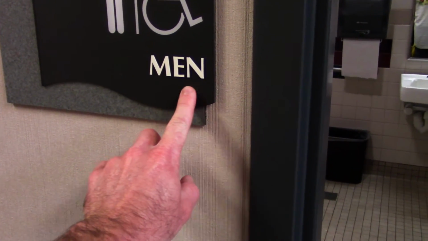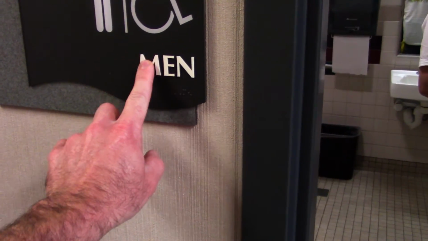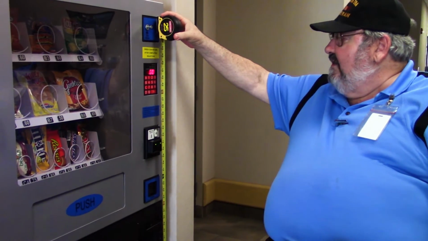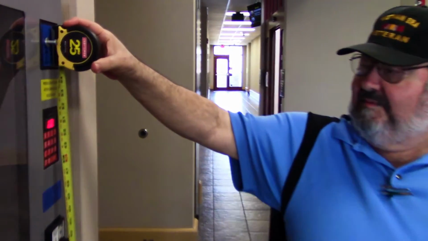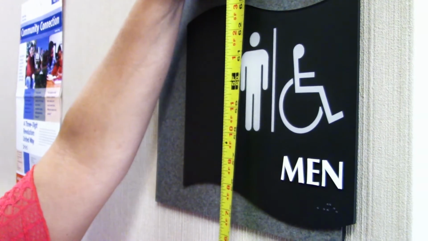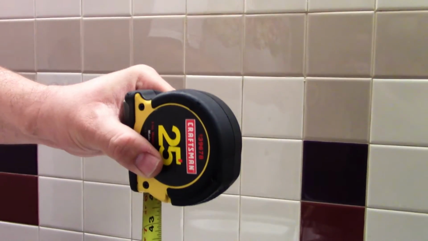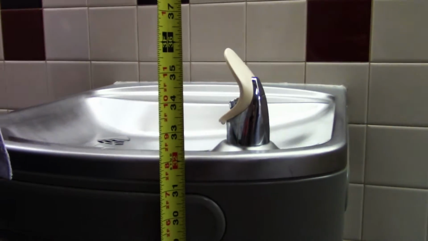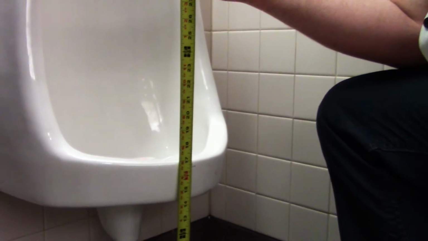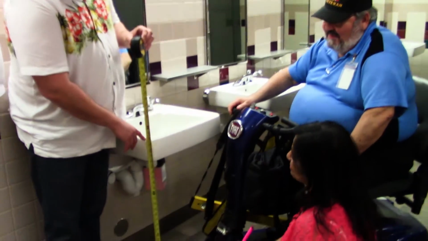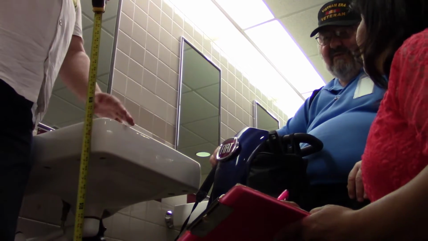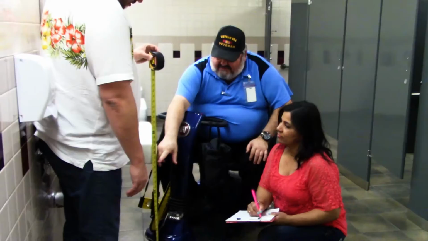Checking bathroom signs for the tactile and the braille. Checking vending machines to make sure they're within the 48-inch reach range for a person in a wheelchair. Measure the center height of the signs. Also measuring drinking fountains to make sure they're properly set for a person in a wheelchair. Measuring urinals to make sure they're the proper height. Make sure we have enough knee clearance as well as the top of the sink not being too high.